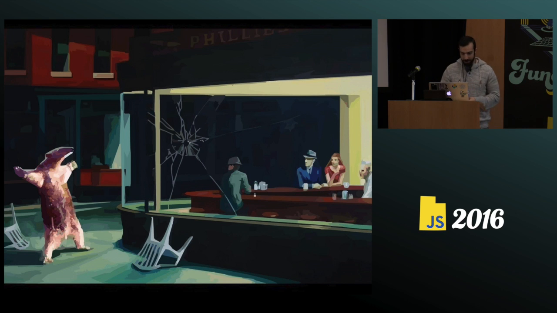I don't have a good transition, so here's a slide with an anteater throwing chairs at a window.